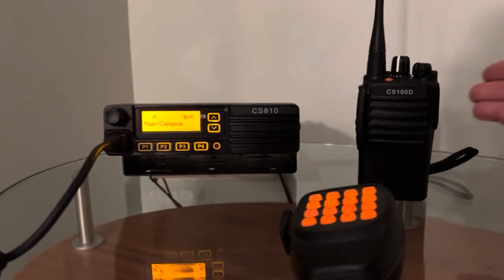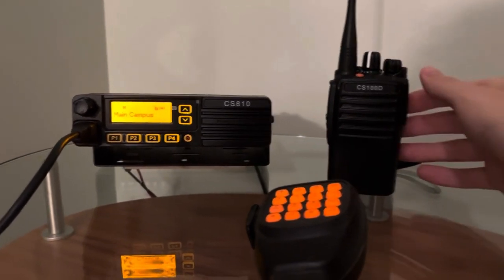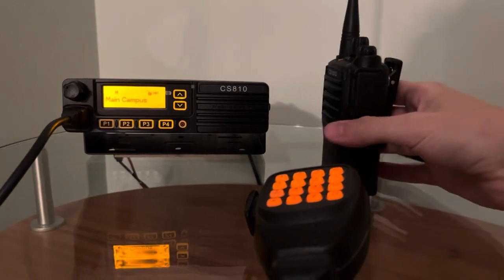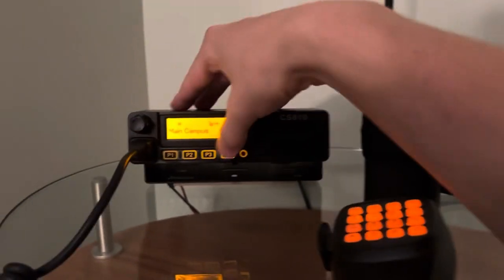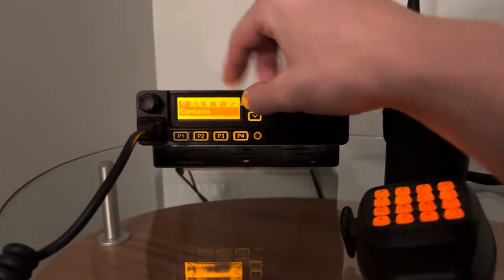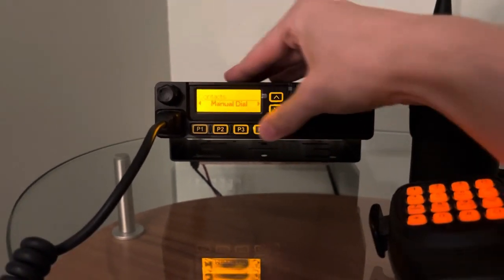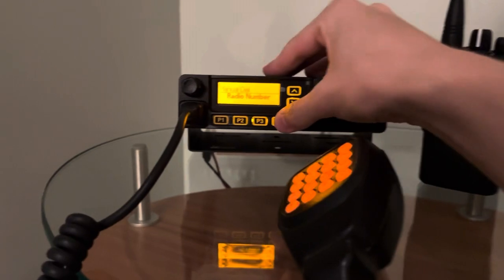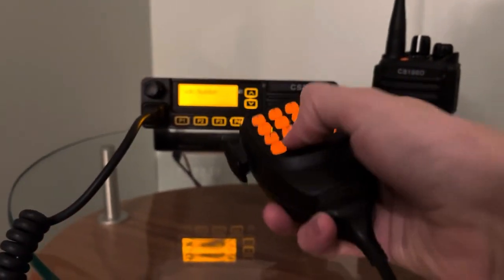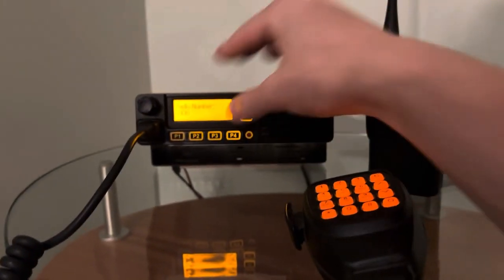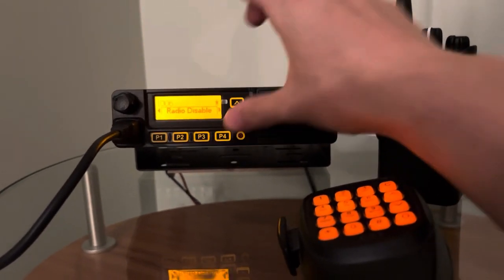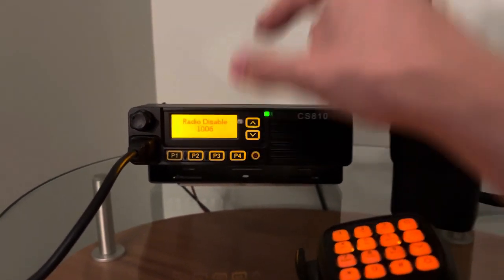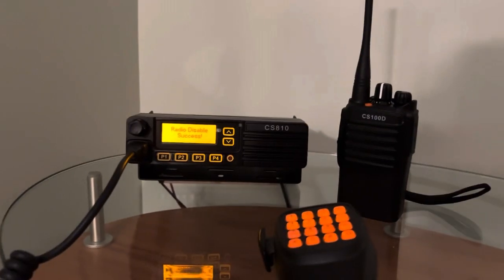Now, let's say this radio is lost or stolen. Someone's wreaking havoc, transmitting on the radio system and being super annoying. So, here's how you disable it. You go to contacts, go over to manual dial, dial your radio number, 1006 in this case, hit enter, and scroll over to radio disable. Hit enter, and the radio is remotely disabled.